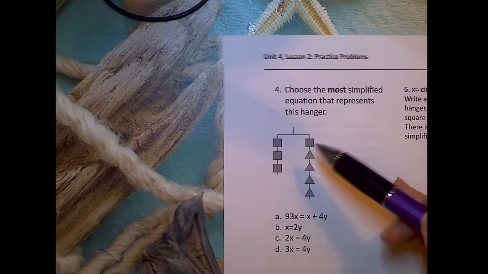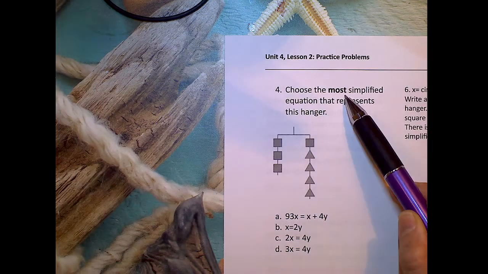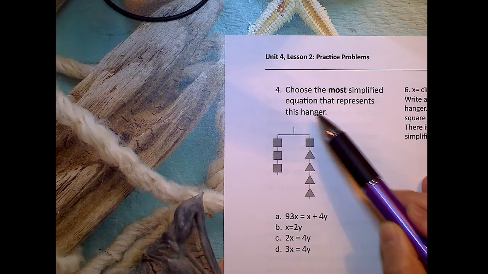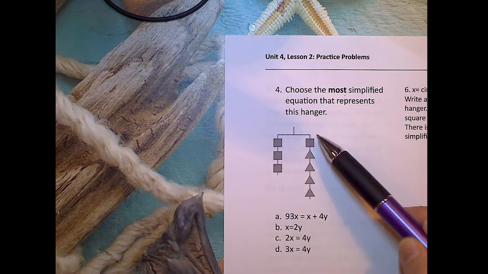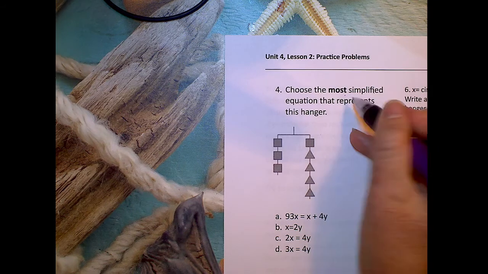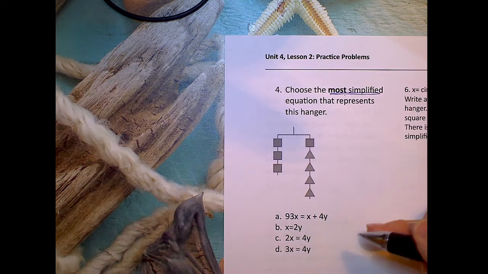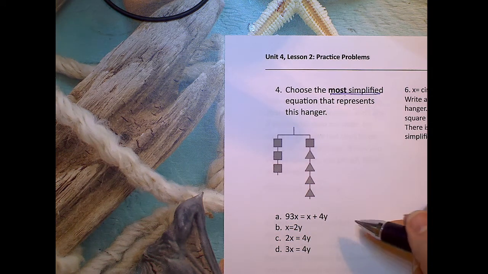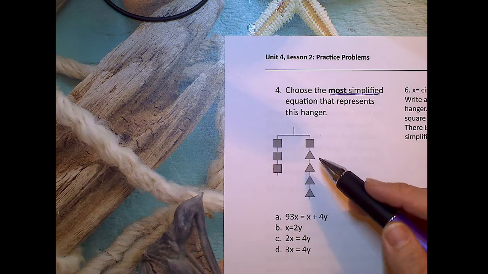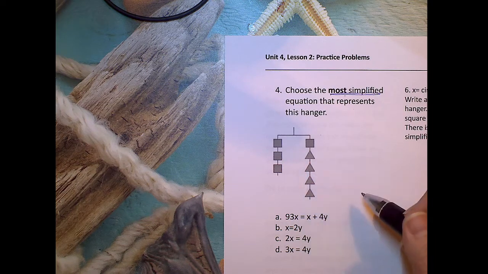Okay, number 4. Choose the most simplified equation that represents this hanger. Now it says most simplified. Remember, I can simplify an equation by subtracting equal amounts from both the left and right side.